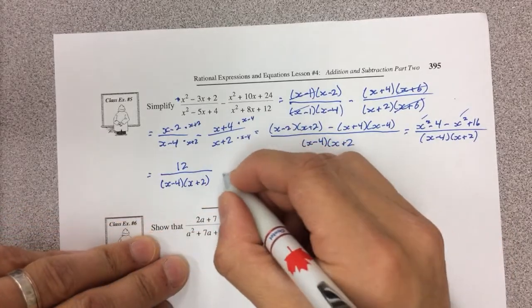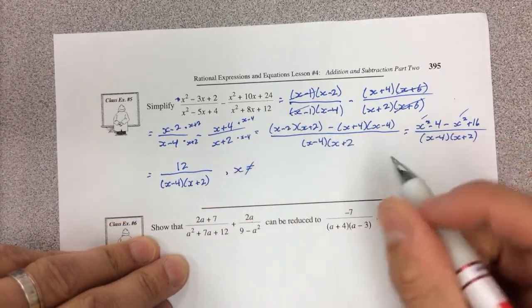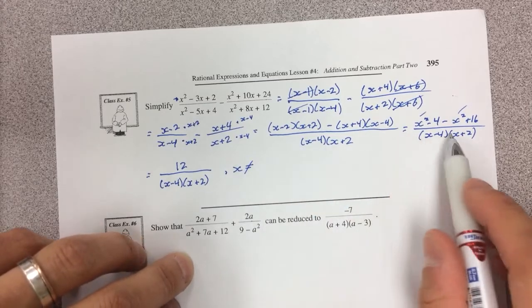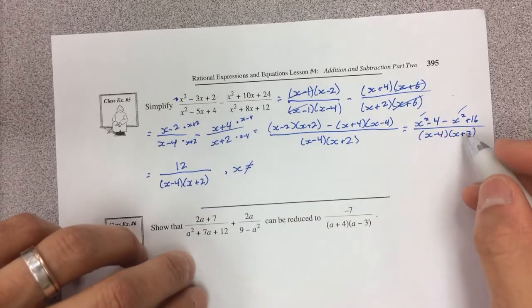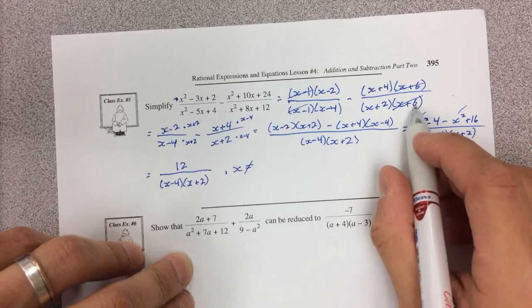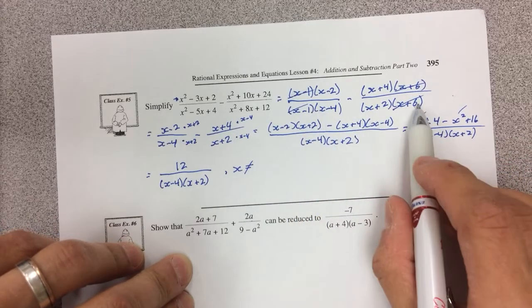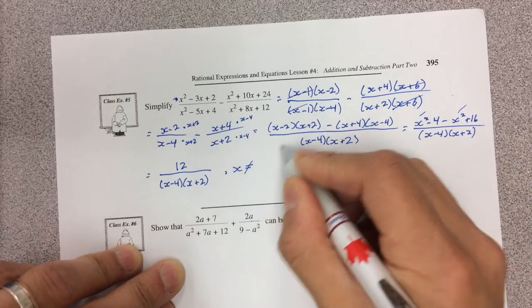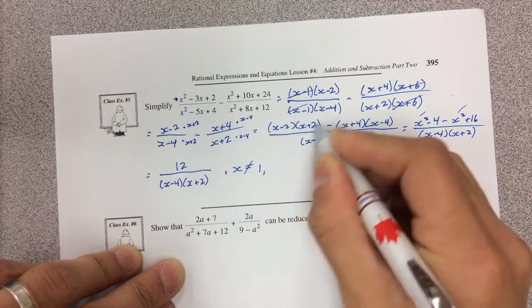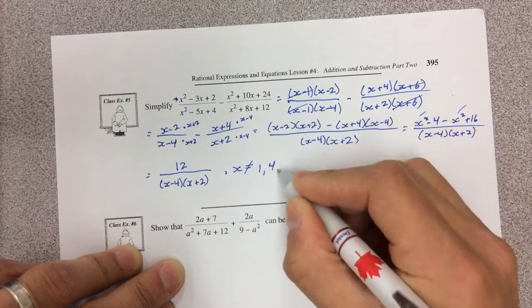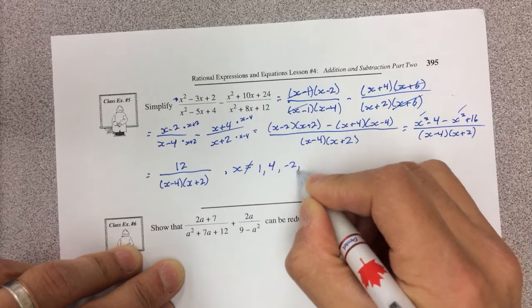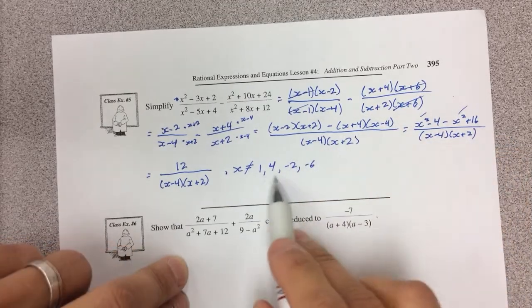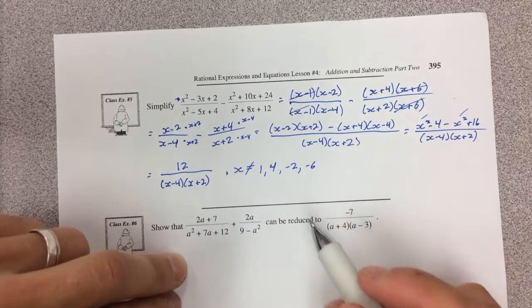Now, when we list our restrictions, x can't equal any of the restrictions that were part of my denominators. So if I look at right up here before I canceled out my factors, my restrictions were x can't equal 1, x can't equal 4, and x can't equal negative 2 or negative 6. So these are all my restrictions on the variable x.